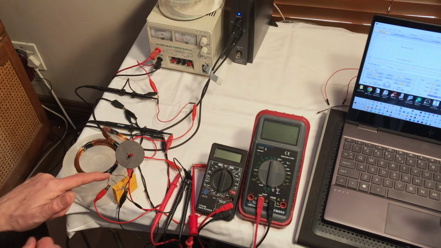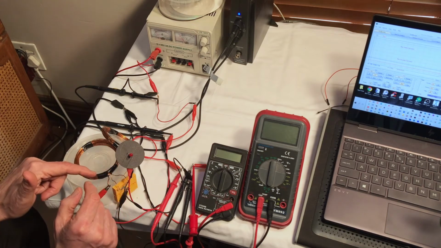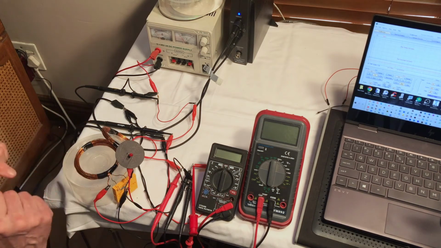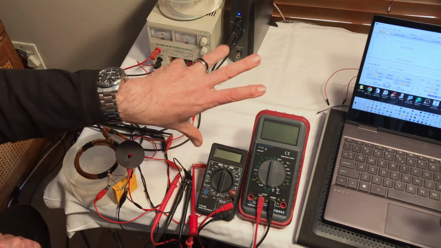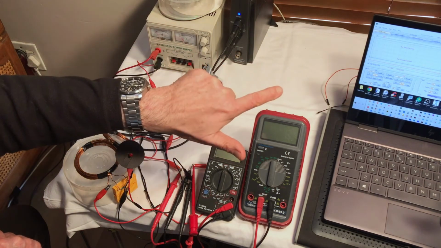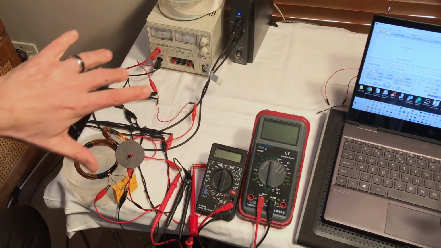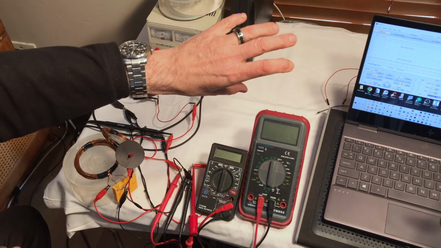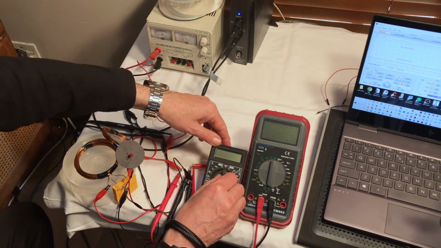And through the probe on the fly leads here, we'll see what current is being induced in the receiving antenna. The display is sent to the laptop over here. I've got a separate camera taking a shot of the laptop, and that'll come up as an insert on the video. Right, so without further ado, let's switch on.